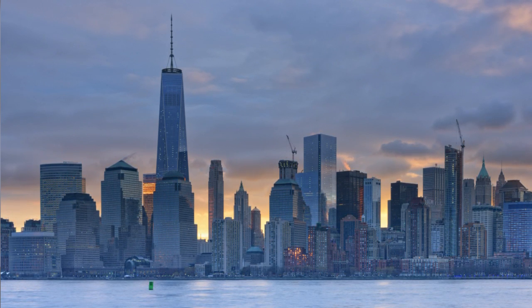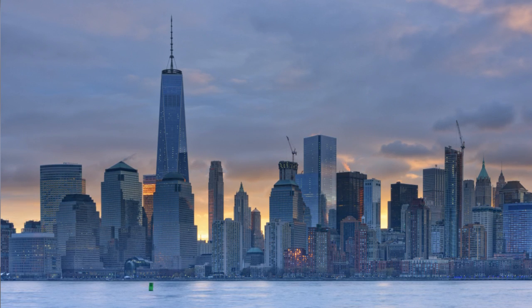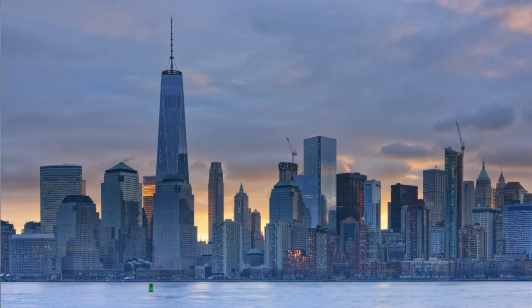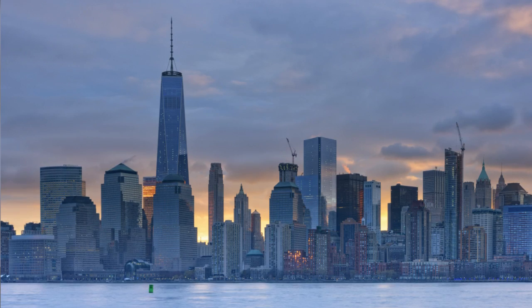This allowed me to keep that drama in the sky and keep the density lower down in the scene, but it makes a softer transition so that it does appear a little bit more natural.